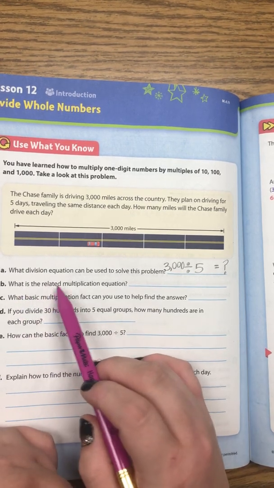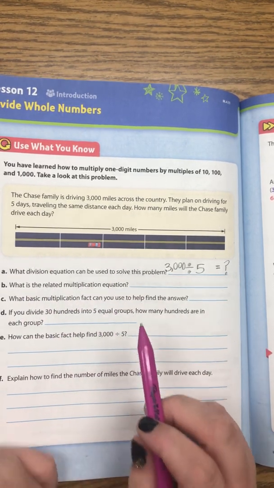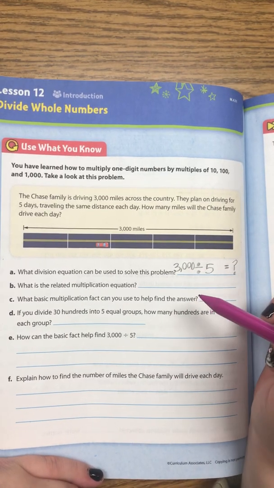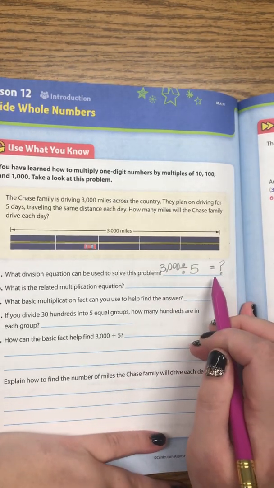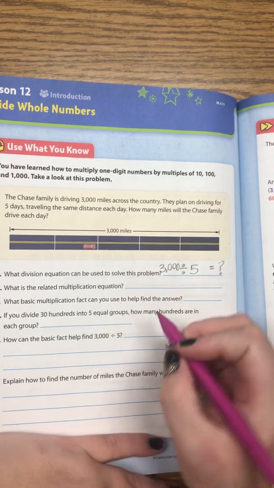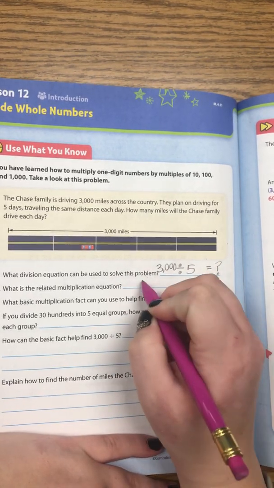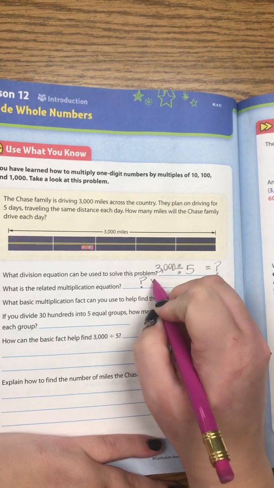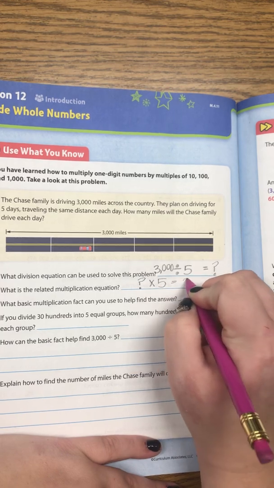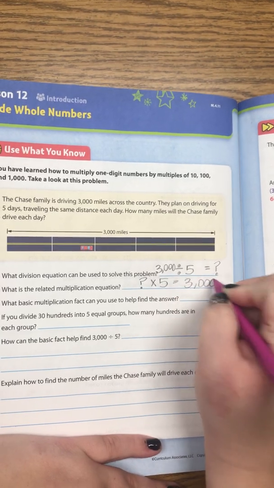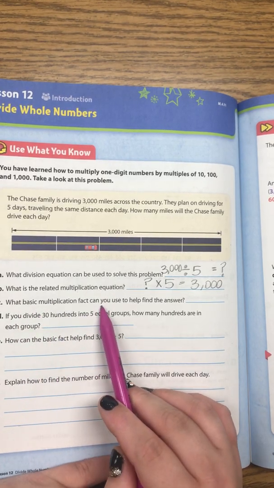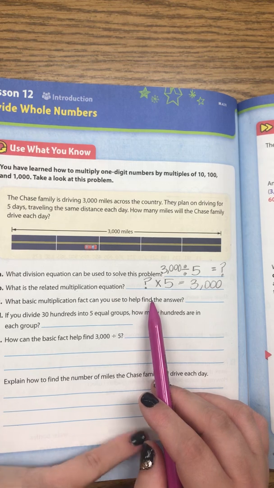What is the related multiplication equation? Awesome. We know multiplication and division are opposites. So we can take this equation and turn it into a multiplication. So we have our question mark times 5. What number times 5 equals 3,000? What basic multiplication fact can you use to help find the answer?